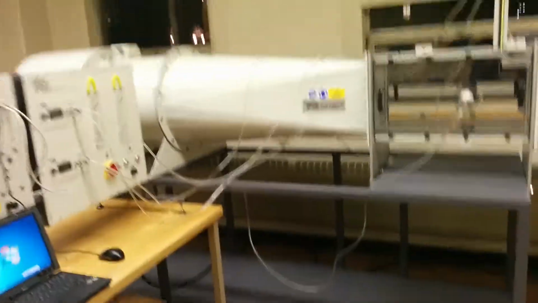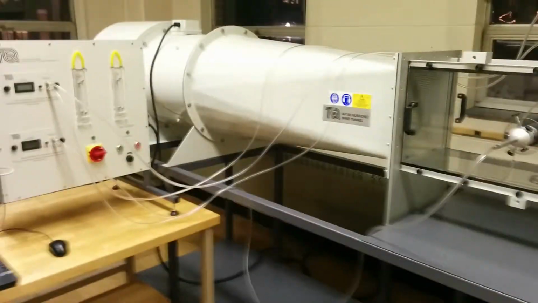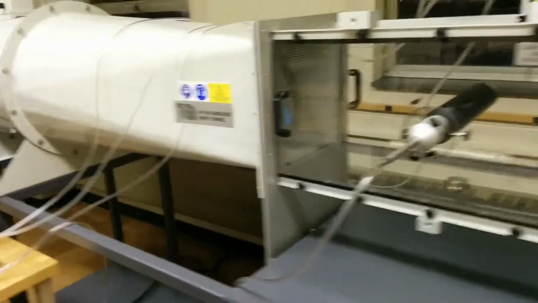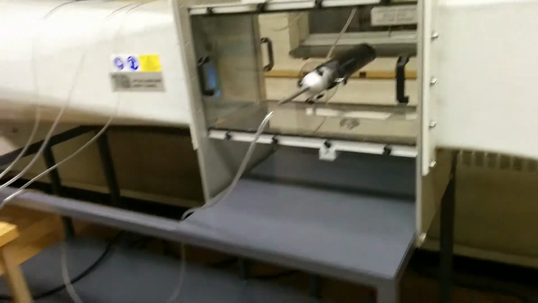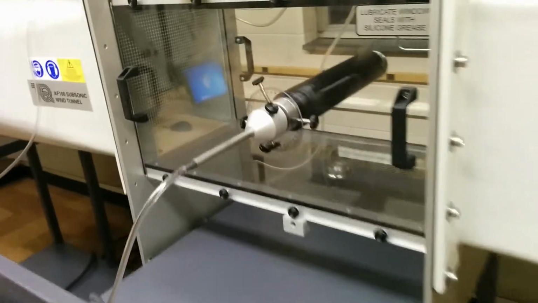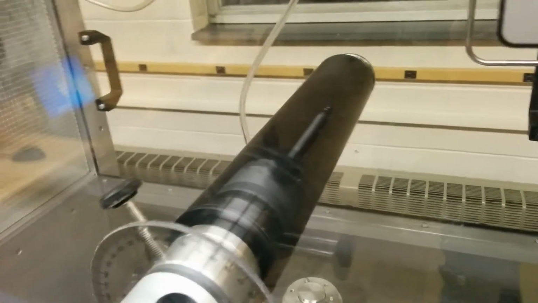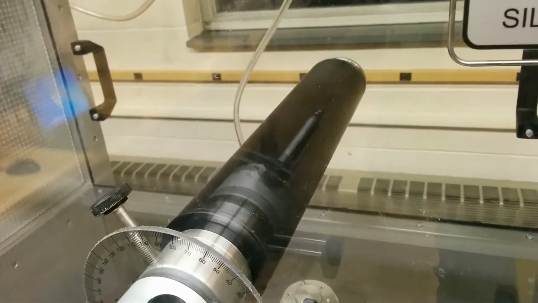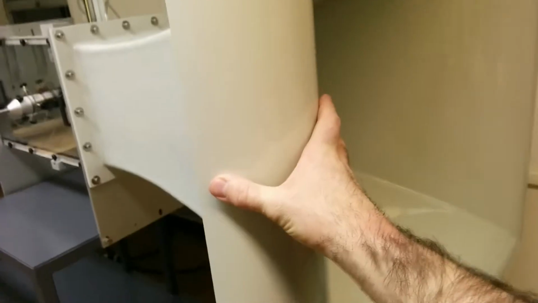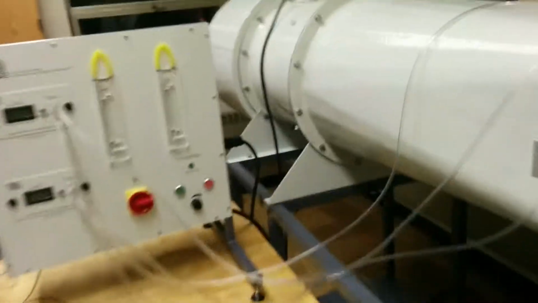This video is an introductory video to airflow over a cylinder. In this experiment, a wind tunnel is used to cause airflow over a cylinder. This cylinder has on it a port or a hole that at this point is oriented against the flow of air. In the wind tunnel, the air actually flows into this section of the wind tunnel and then gets carried through to the other end.